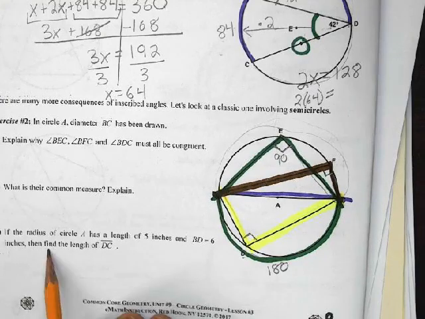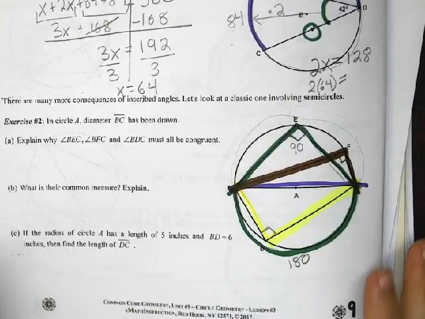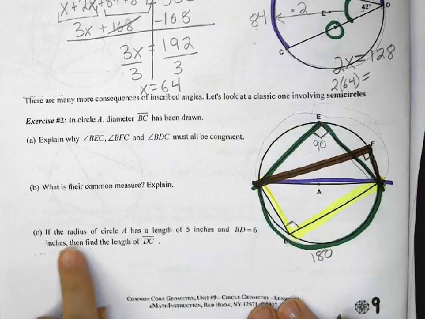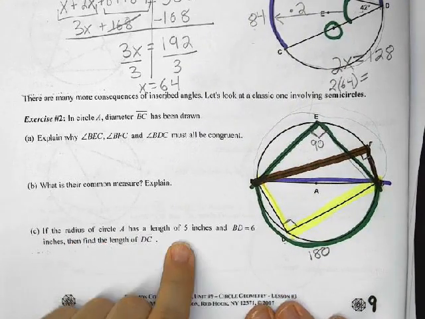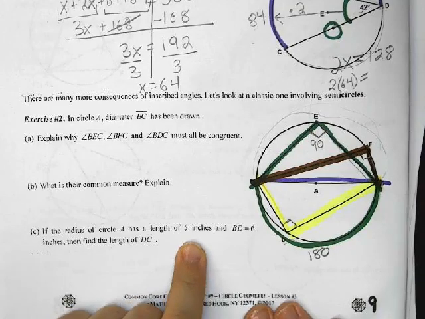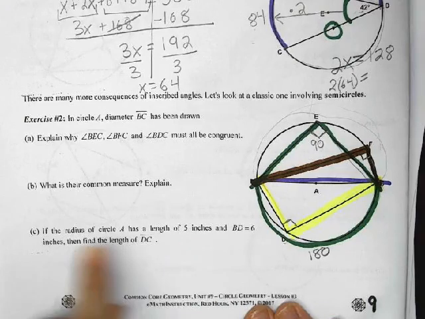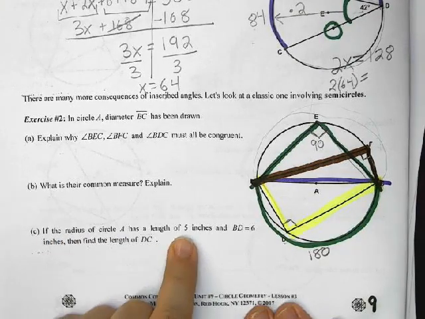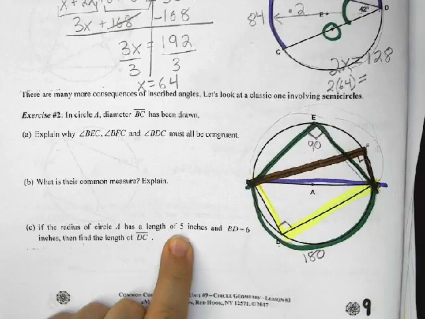Okay, so now we're going to answer question C. If the radius of circle A has a length of 5, where are they talking about for the radius? If circle A has a radius of 5 inches, name the radii.